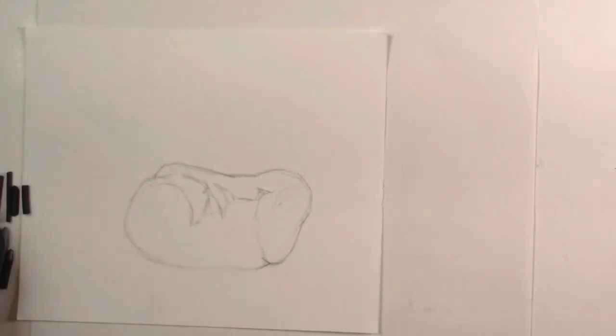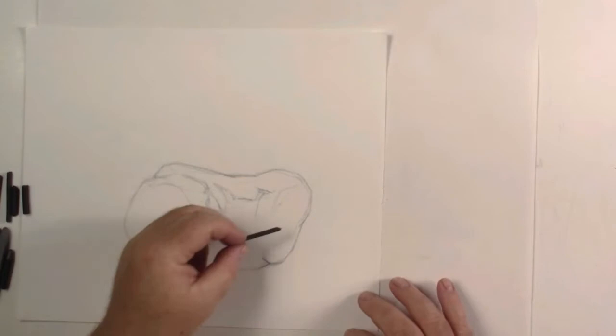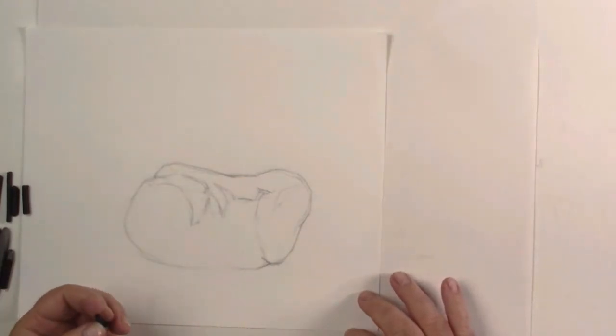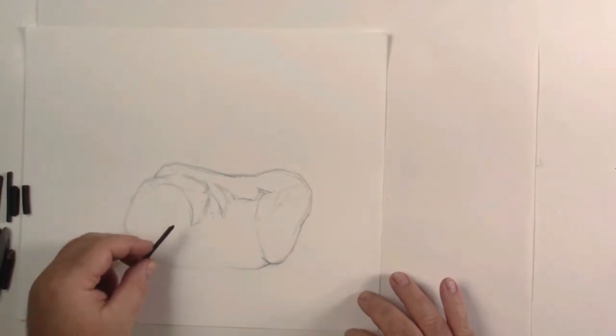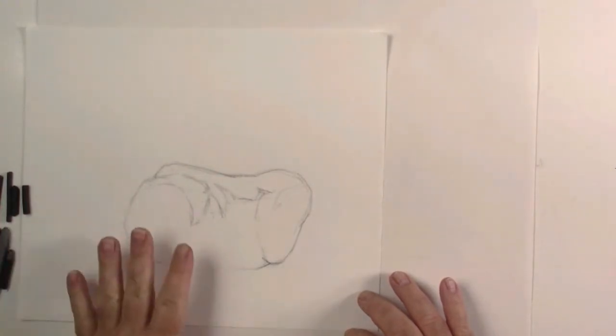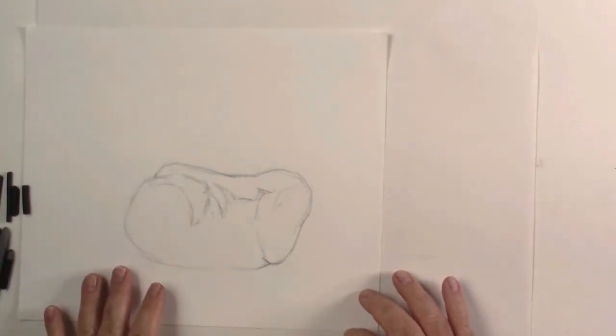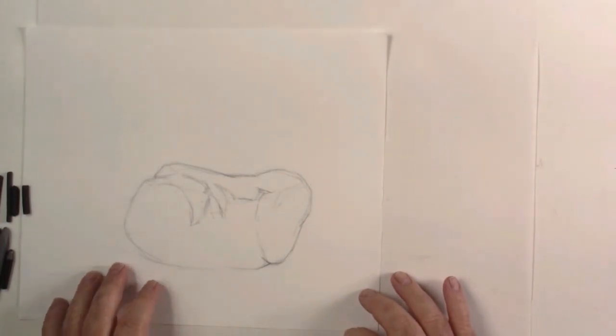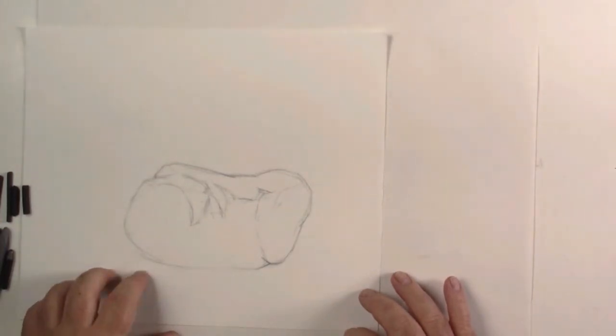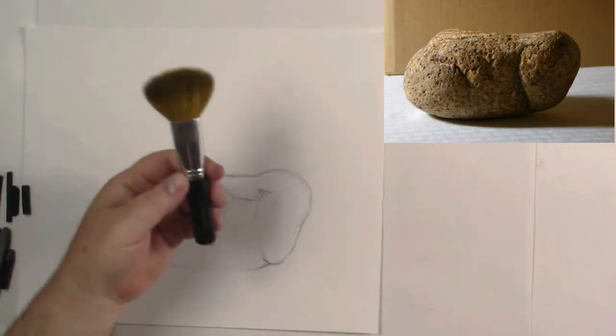I'm going to grab a little bit of this charcoal and we're just going to go ahead and get started on this. I'm going to grab one more tool. Alright, so I went ahead and we grabbed this.